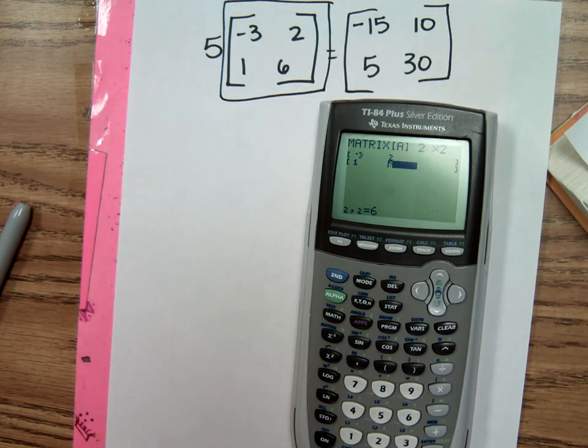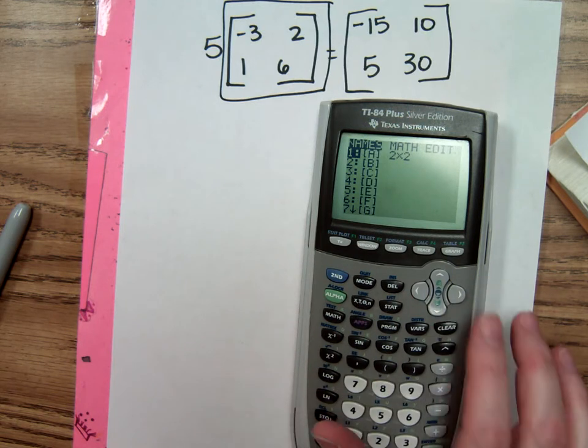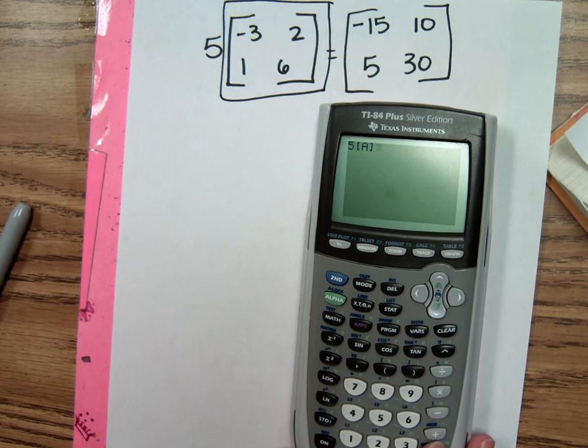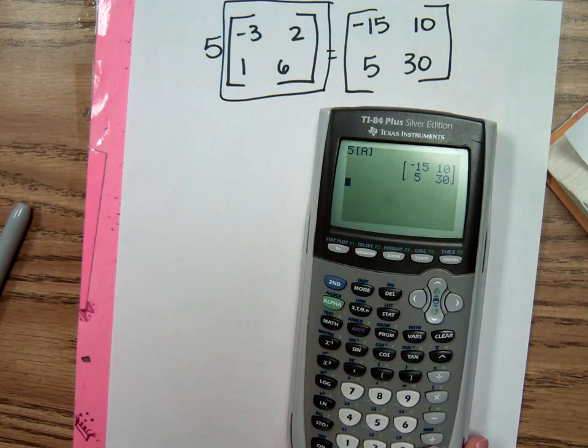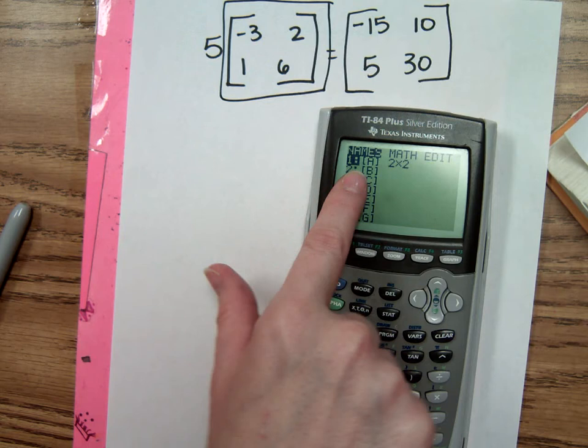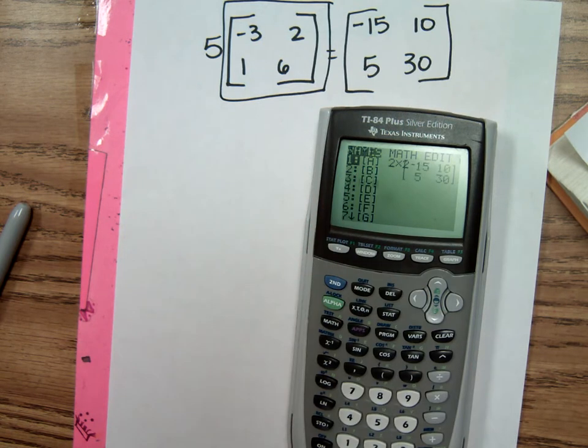All right? Second, quit. Leave it. Your calculator's going to remember it. Now I'm going to do 5 times that matrix. Oops, wrong button. 5 times A. See? 5 times matrix A. And there it is. Ta-da. Put in the 5, and then I went to matrix, and see where I have A right there under names. Just hit enter. There's 5A. That's it. And you can add them, subtract them, whatever with that.